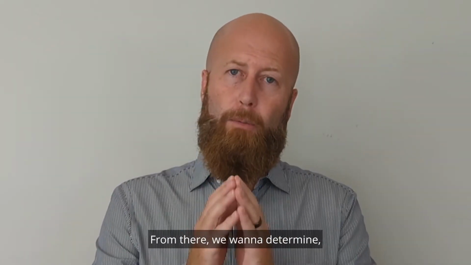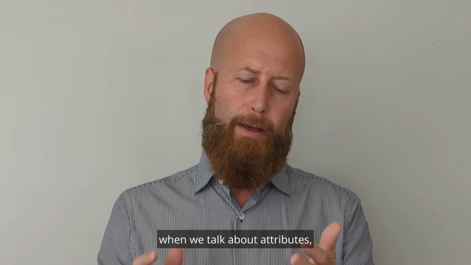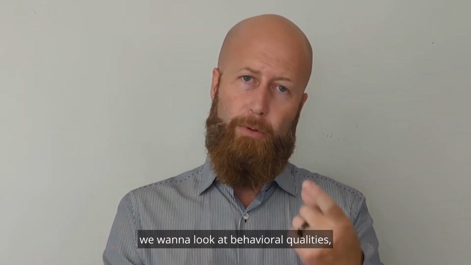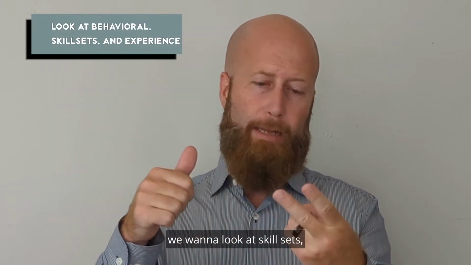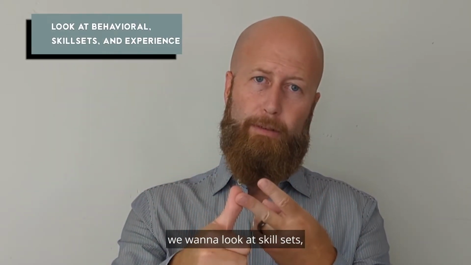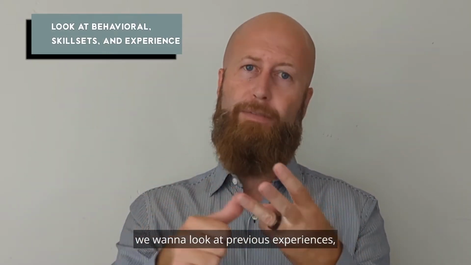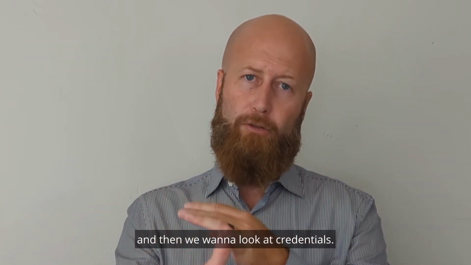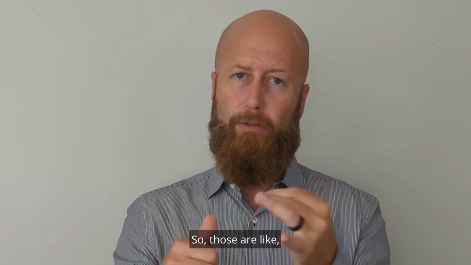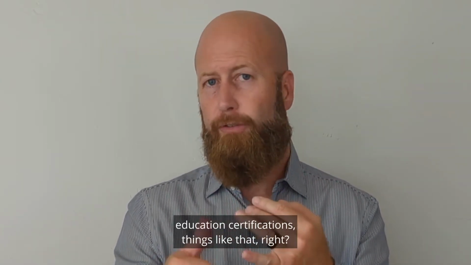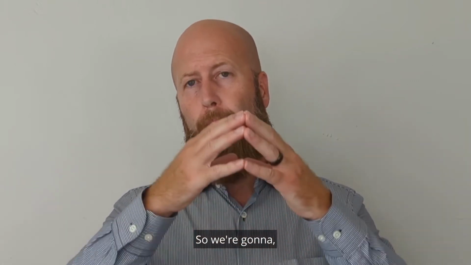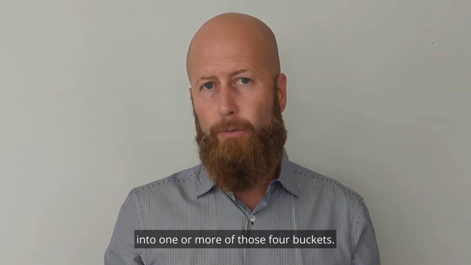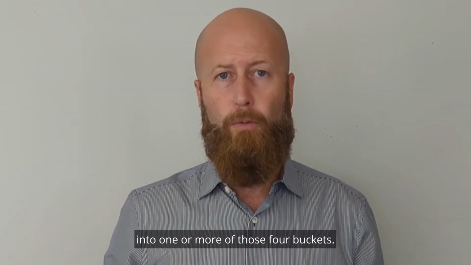From there, when we talk about attributes, we want to look at behavioral qualities. We want to look at skill sets. We want to look at previous experiences. And then we want to look at credentials, like education, certifications, things like that, right? So those attributes are going to break down into one or more of those 4 buckets.